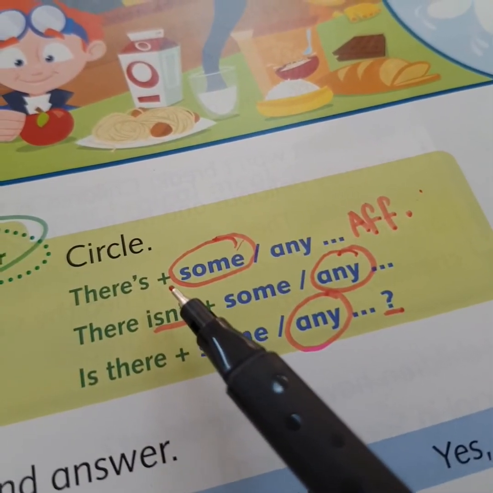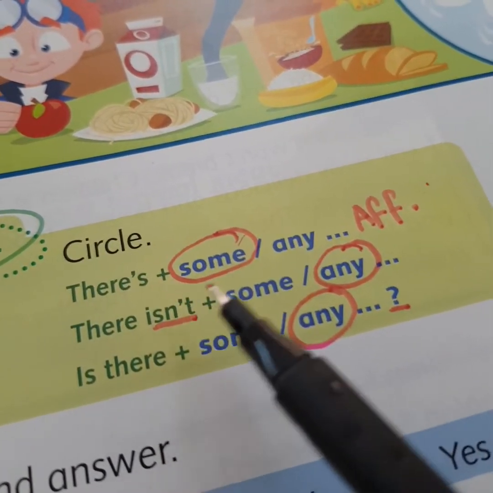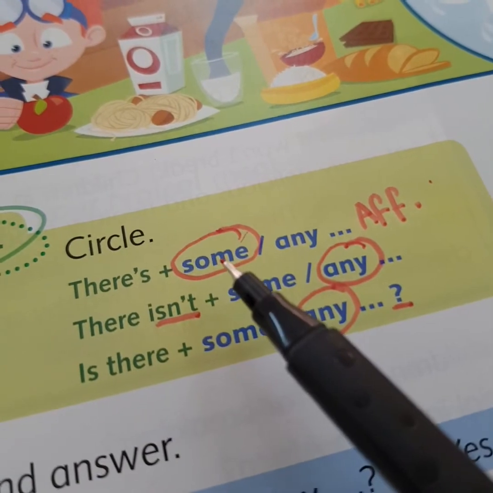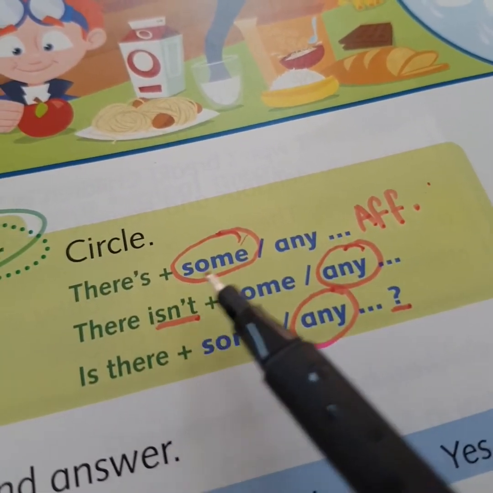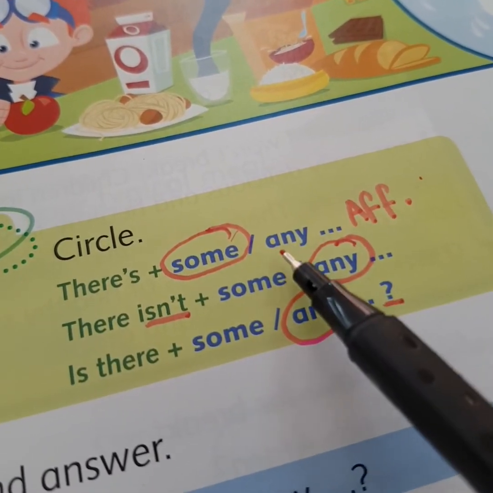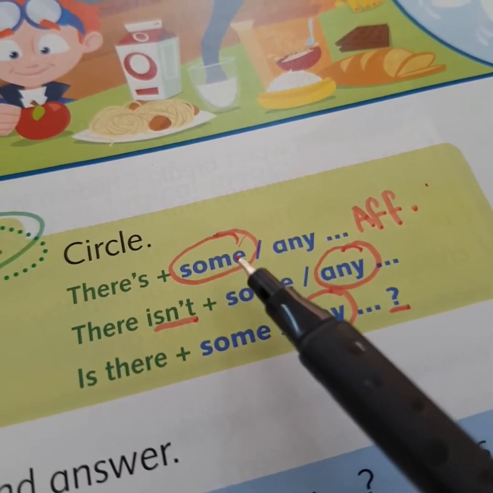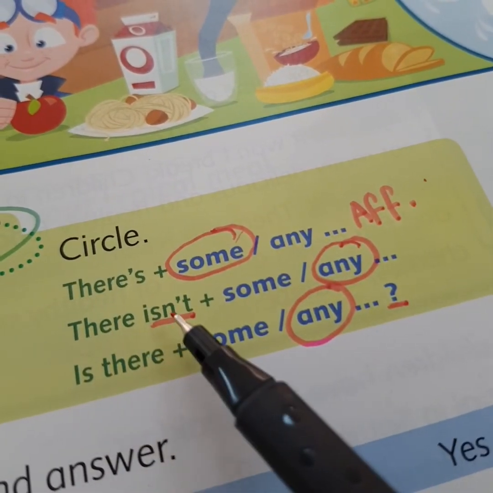There's. You notice we circled some. Why did we circle some? There's some. We can't say there's any because it's an affirmative sentence. هي جملة مثبتة. I can't use any. ما بقدر استخدم any. I have to use some. There isn't.